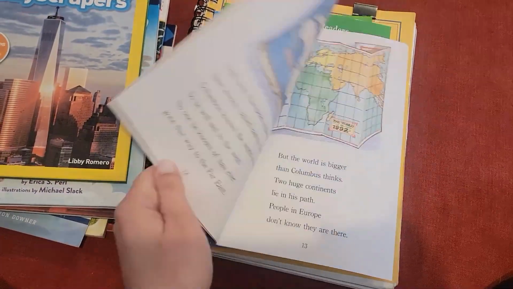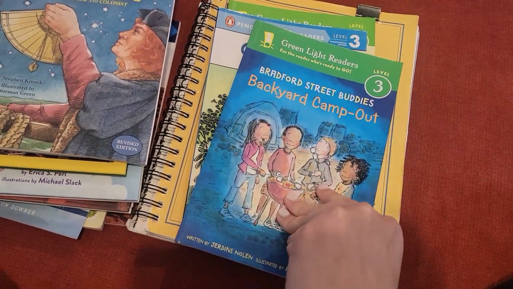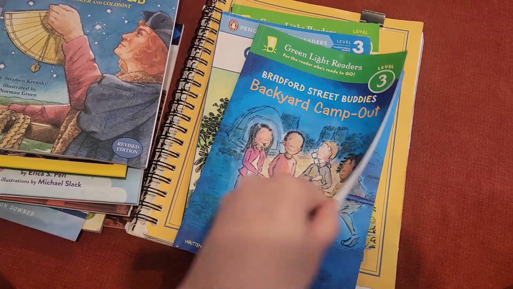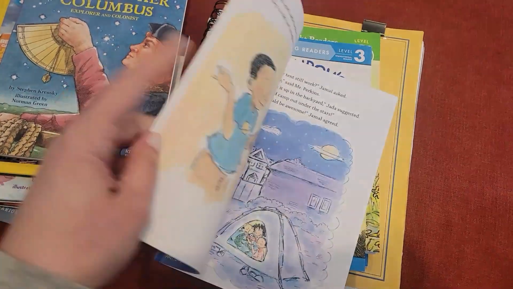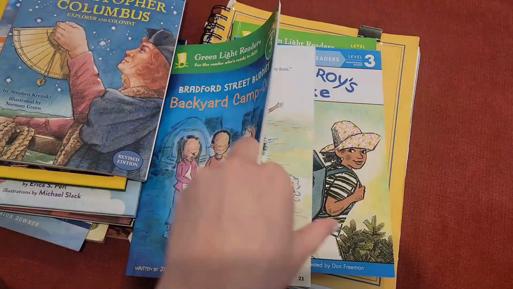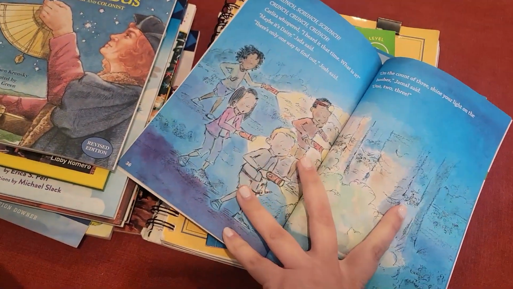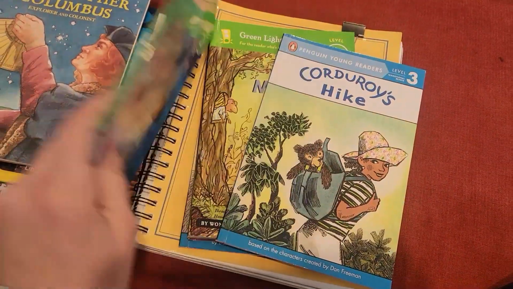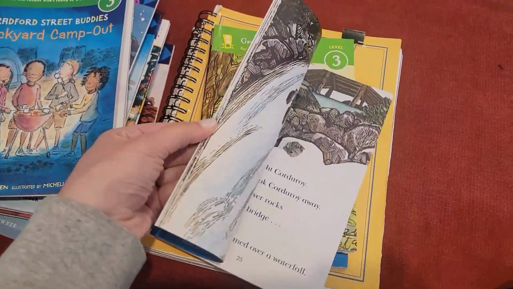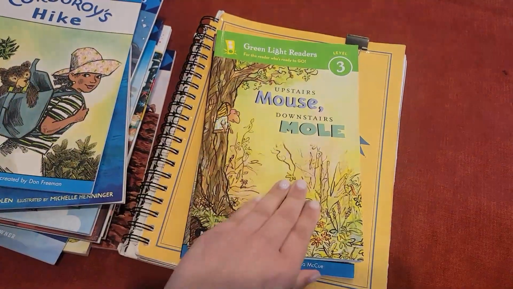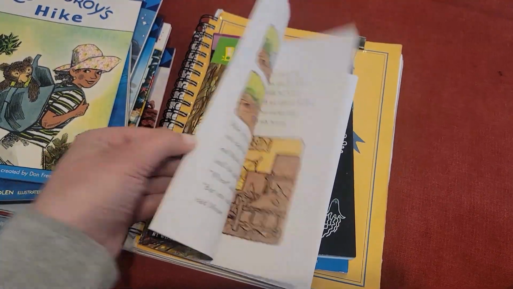Christopher Columbus, it's a history reader, but also for his level. Bradford Street Buddies, Backyard Campout. Another one, you'll see that it's like a picture book, but it's also a chapter book. There are different types of books here: ones that are more chapter books and others that are more colorful. Corduroy's Hike, another one. Look inside, you'll see there are pictures. Upstairs Mouse, Downstairs Hole, a level 3 one.